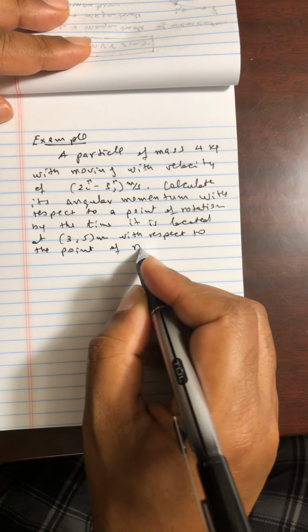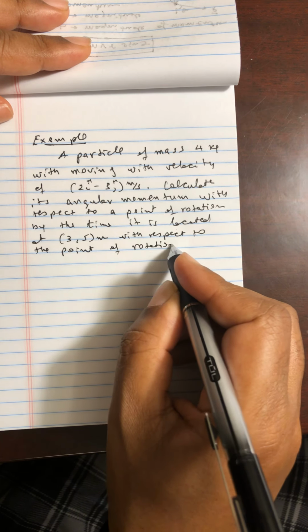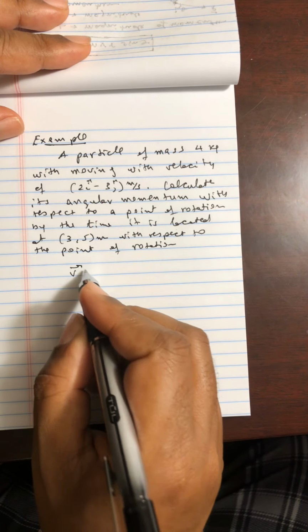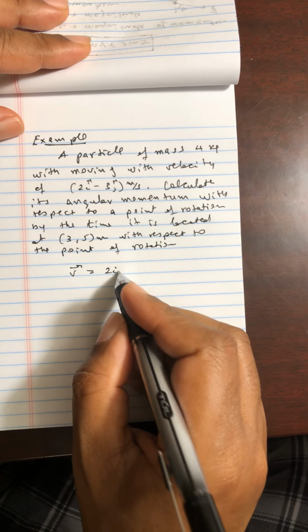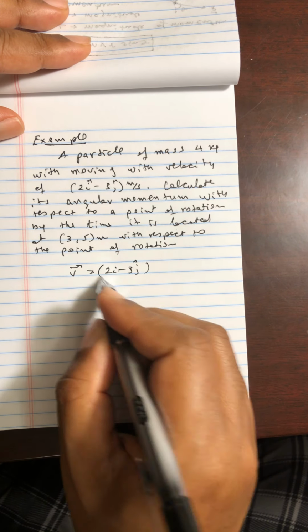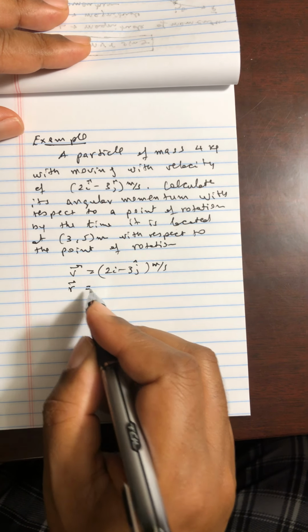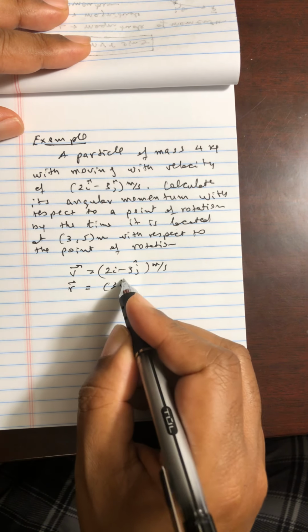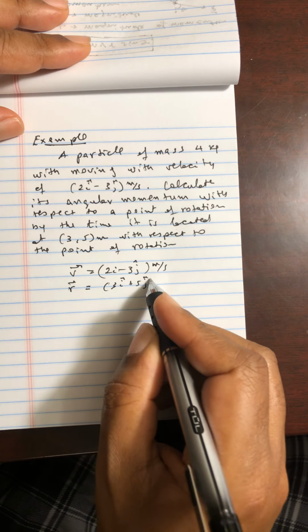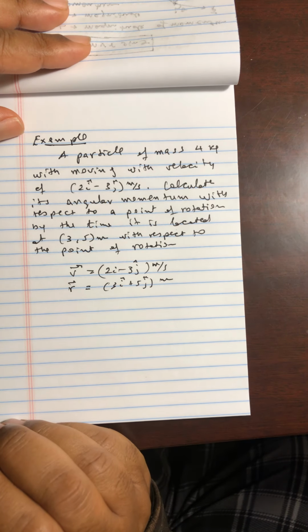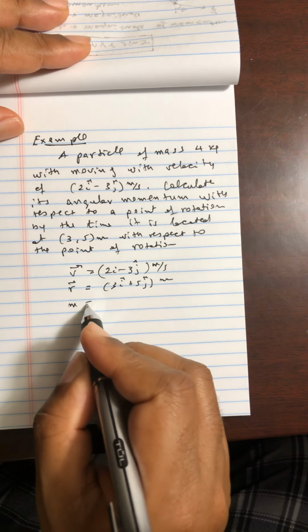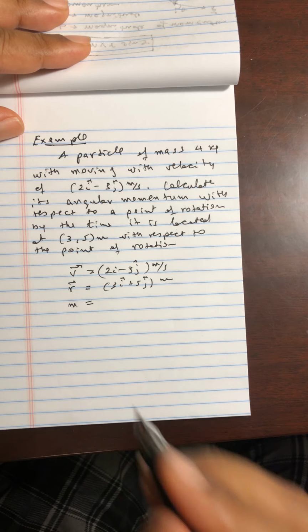Okay, so what we have over here is the velocity, which is 2i minus 3j meters per second. Its position vector with respect to the point of rotation is 3i plus 5j meters, and the mass is 4 kilograms.